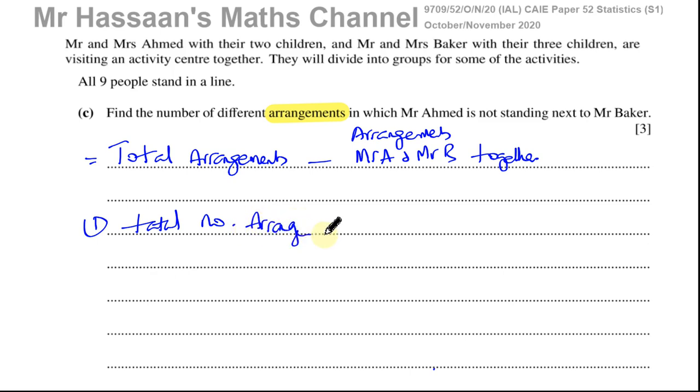What's that going to be? Well, we have 9 factorial, basically. In fact, I can just write this here. So this will equal 9 factorial, because you have 9 times 8 times 7 times 6 times 5 times 4 times 3 times 2 times 1. All 9 of them, right? Now, minus the arrangements where they're together.